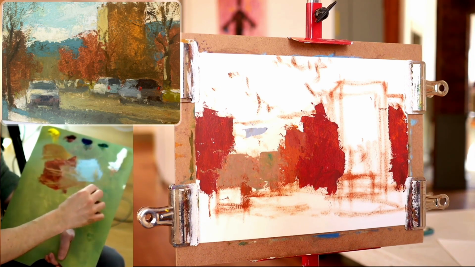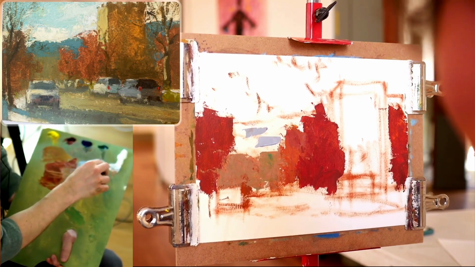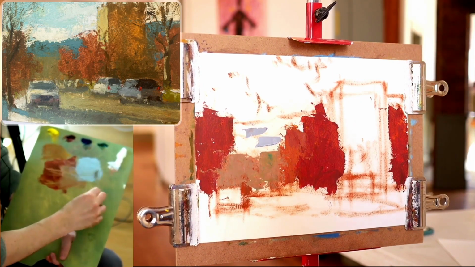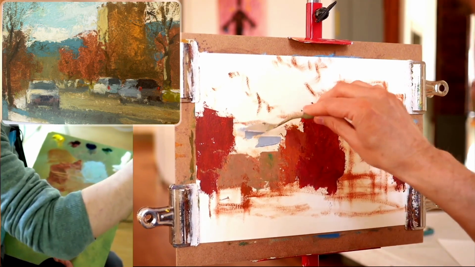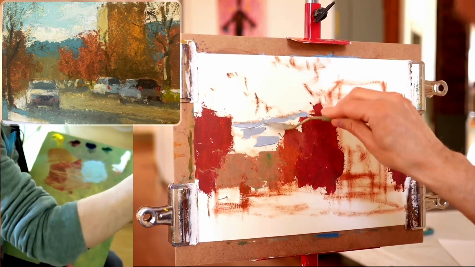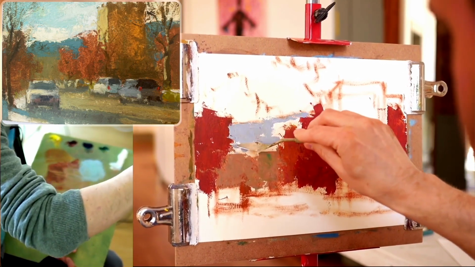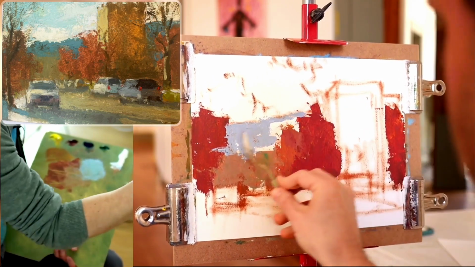Notice I'm probably spending more time on my palette, making sure it's exactly what I want. And I'm going to make it a little more green. Again, I wouldn't have this conversation; it would just be a thought process, really. I'm going to essentially put the border here. You can see right here. Bring it to overlap.